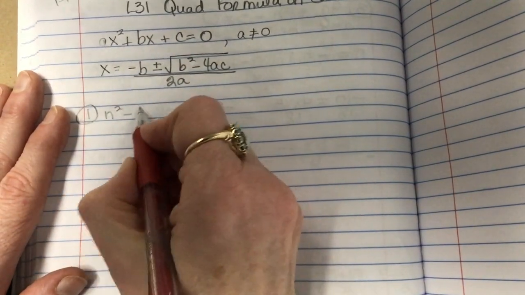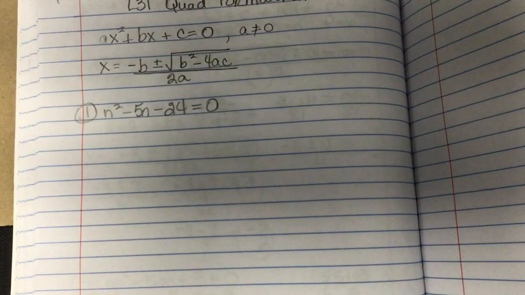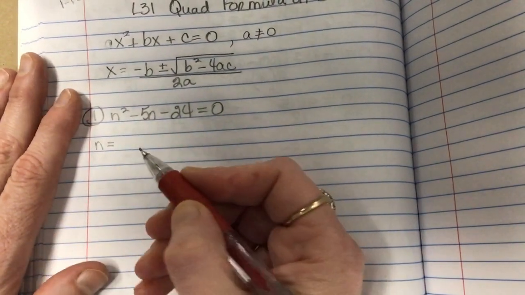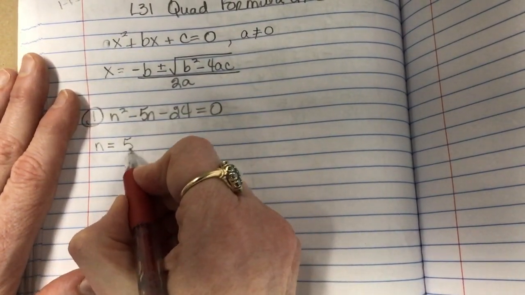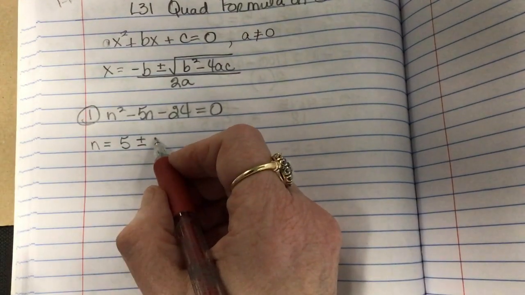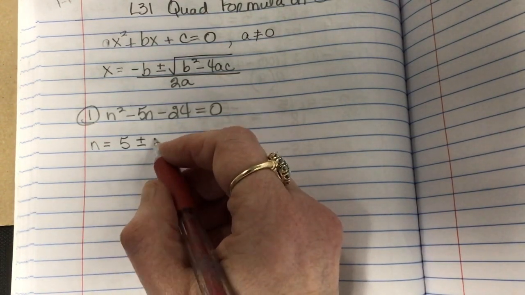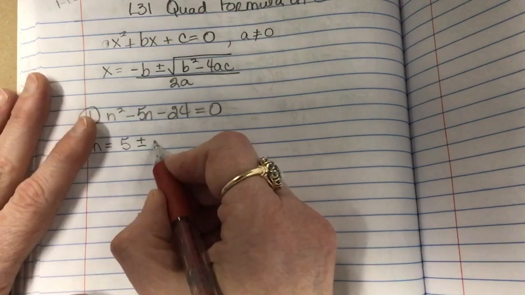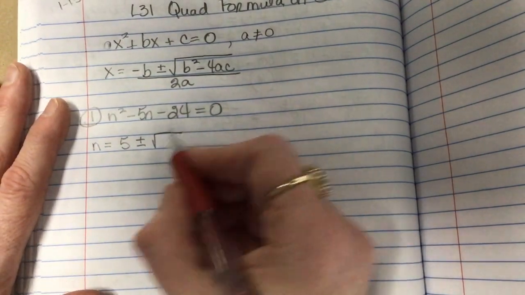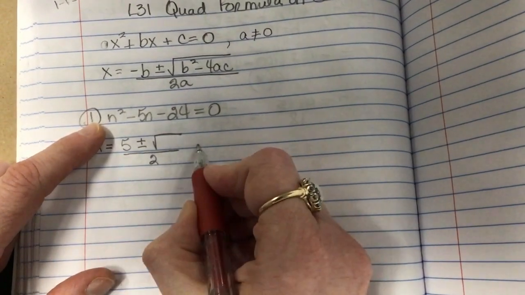n squared minus 5n minus 24 equals 0. If you were doing it by hand, you would put n equals and go ahead and do your 5 plus or minus. You can go two ways. You can do it on the calculator and then write this, or do it here and then punch it in your calculator. We're going to put the radical there, but let the calculator tell us the discriminant. And then we're going to put the 2 times 1, which is 2. And we're going to put equals.